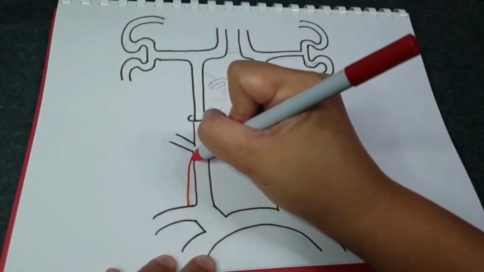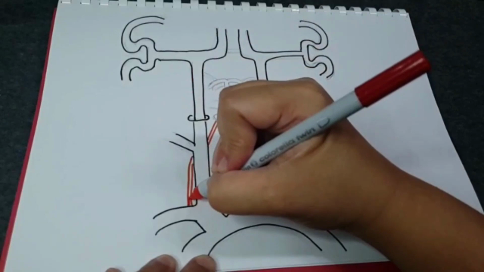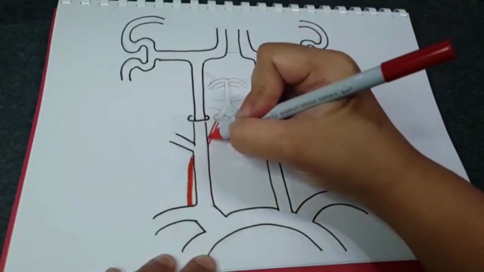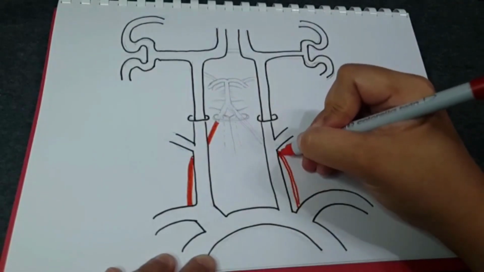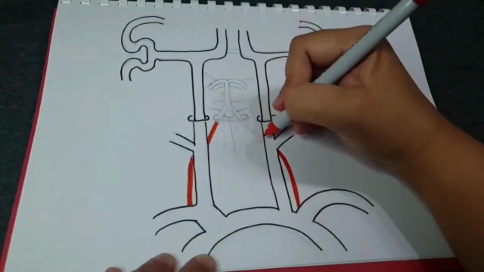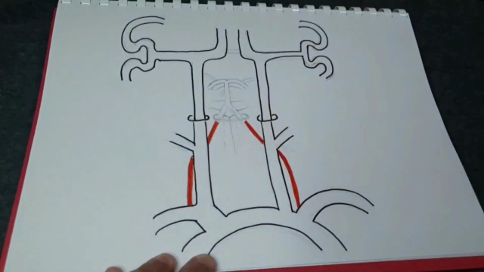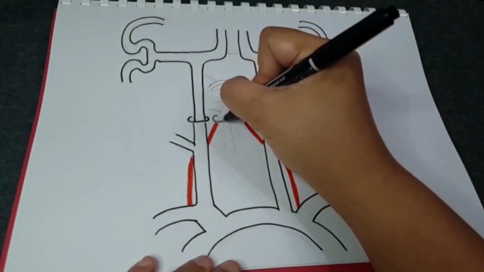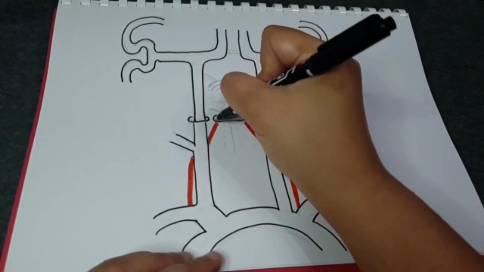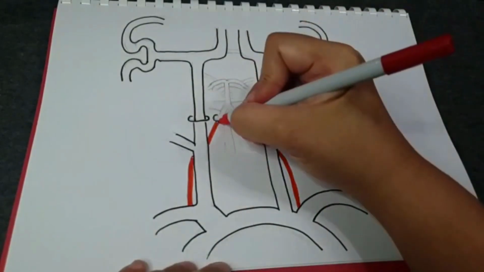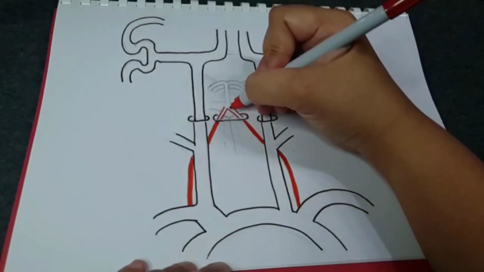On the other hand, the posterior circulation starts with the vertebral artery that arises from the subclavian artery on each side. The vertebral artery enters the transverse foramina of the cervical vertebra. It enters the skull via the foramen magnum. The right and left vertebral arteries join and form the basilar artery at the pontomedullary junction.